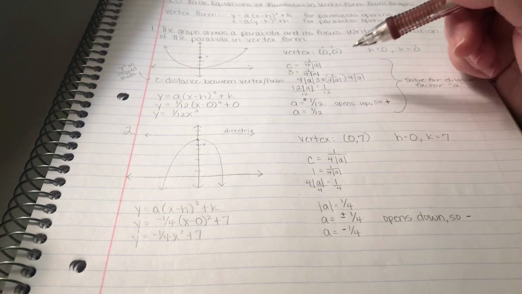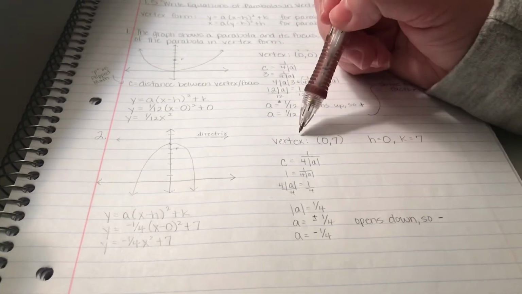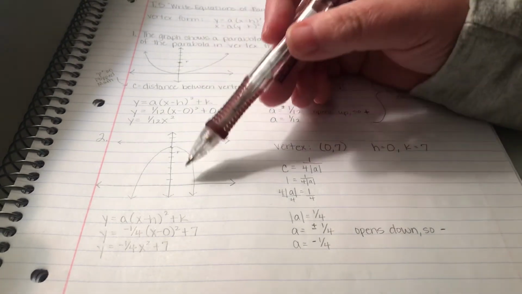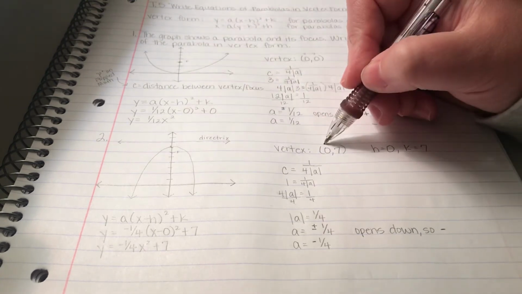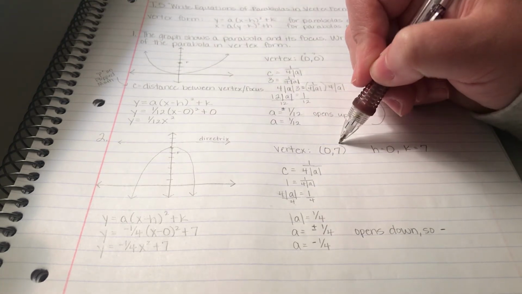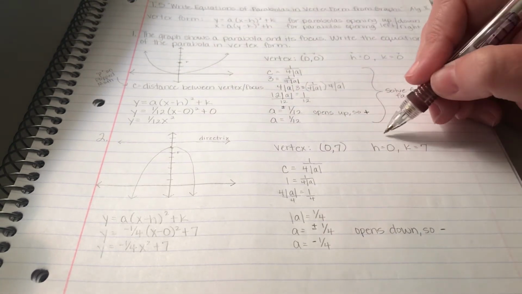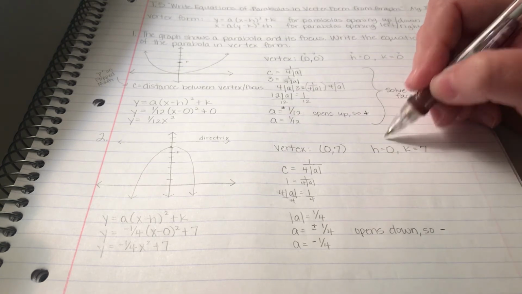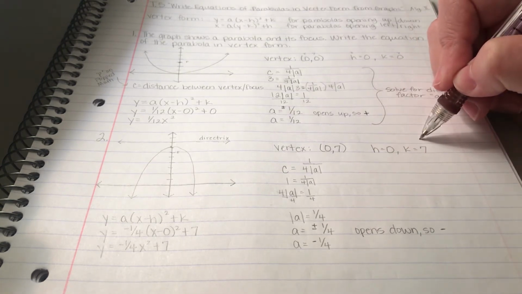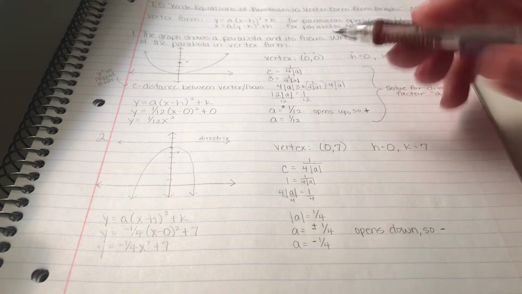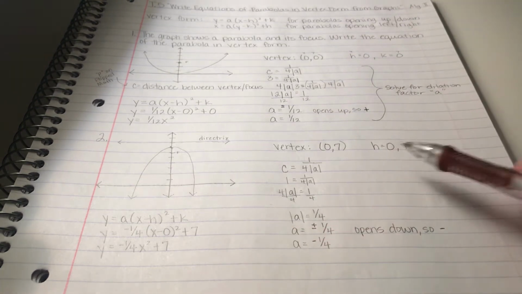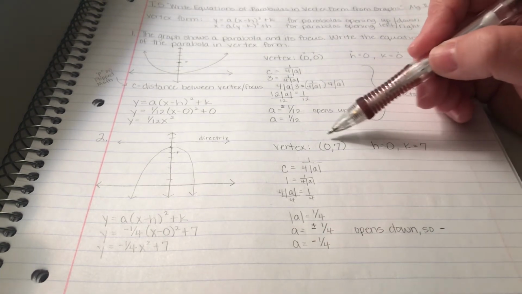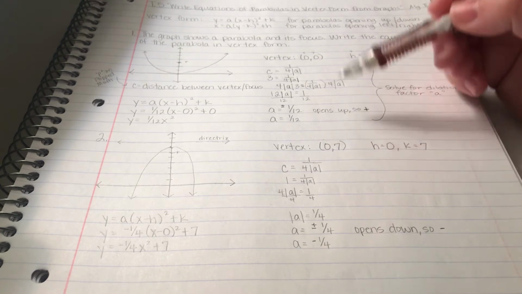So the first thing I like to do is write down my vertex. I saw that it was 0, 7. So remember, this is our x and this is our y. I like to go ahead and come over here to the side and identify my h and my k. So when I'm plugging those numbers back in later, I already know what those two are. I don't have to go back and risk mixing up my h and my k.